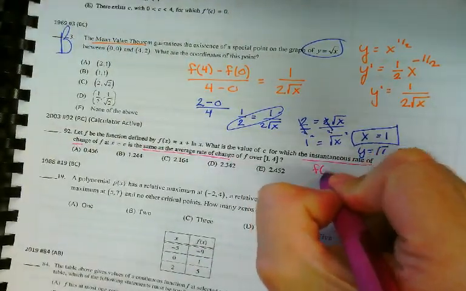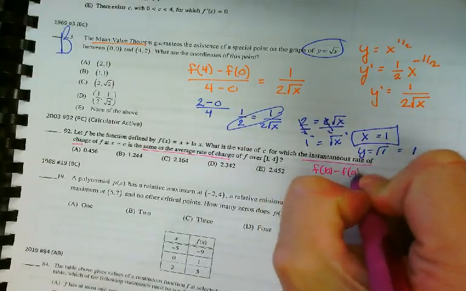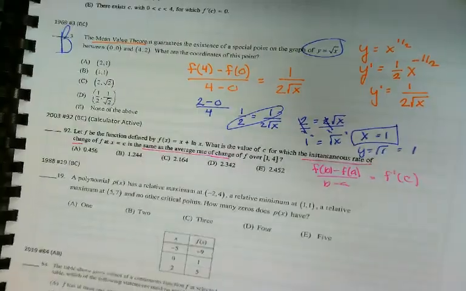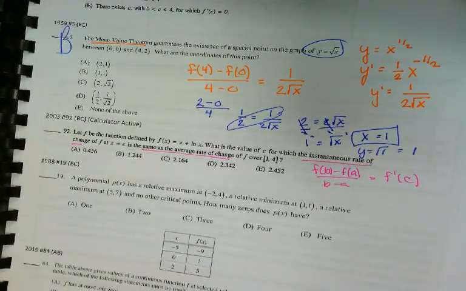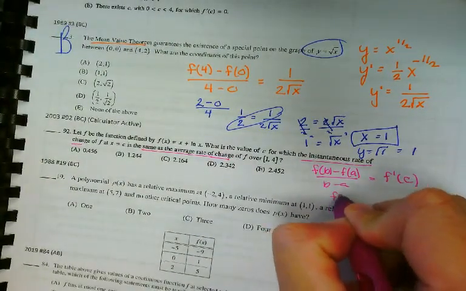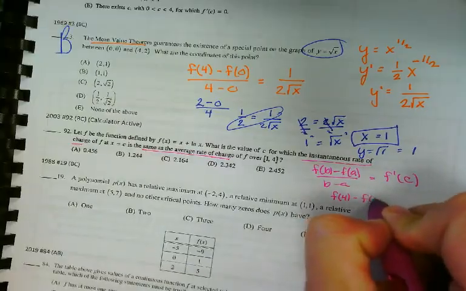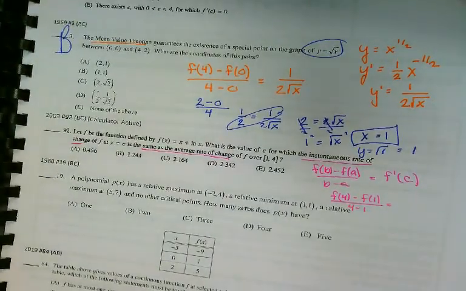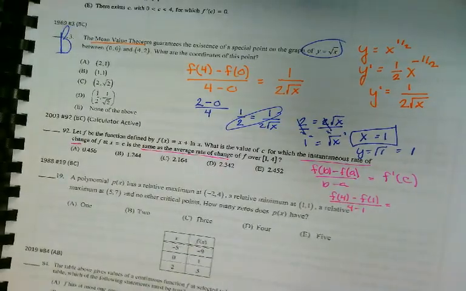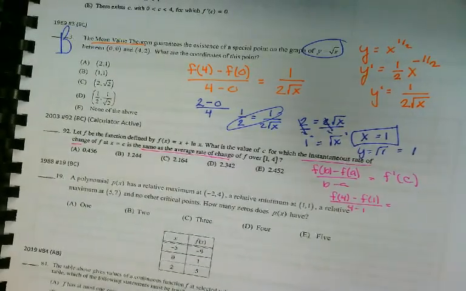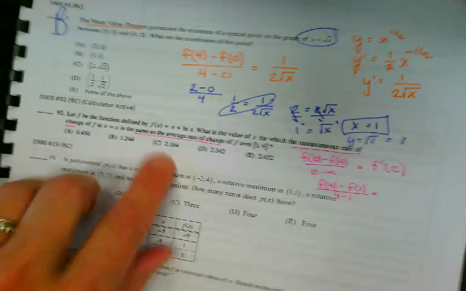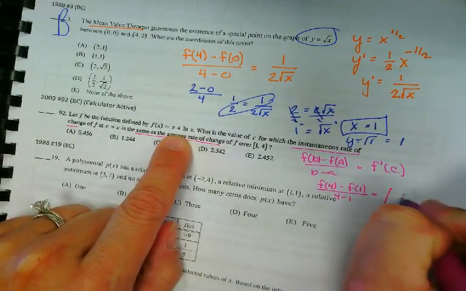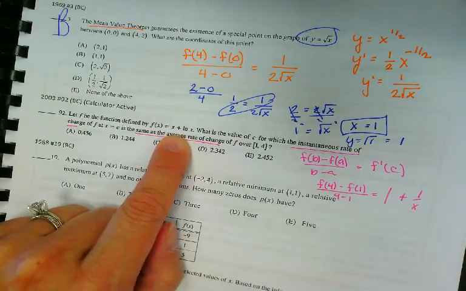So they want to know when f of b minus f of a over b minus a equals f prime of c. And our interval is from 1 to 4. So I want f of 4 minus f of 1 all over 4 minus 1. Now, they didn't give us f prime, but obviously the derivative is super simple. What's the derivative of x plus the ln of x? 1 plus 1 over x.